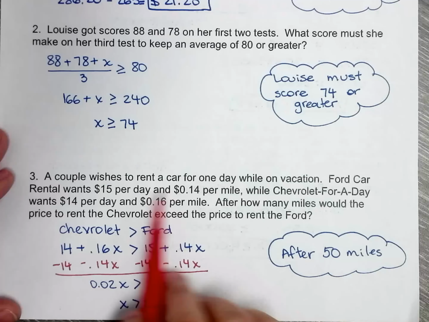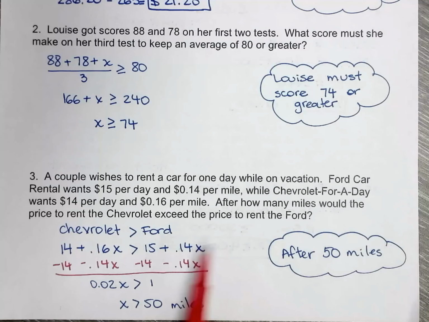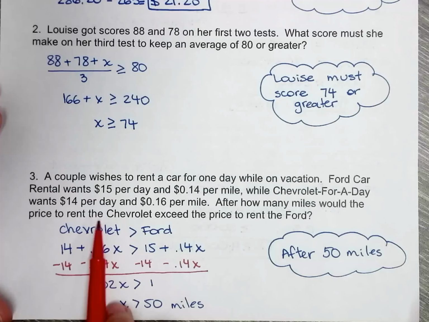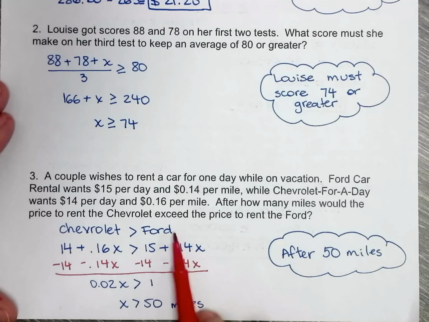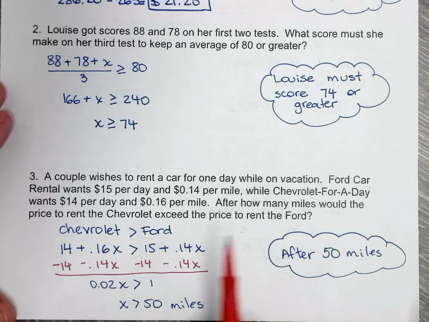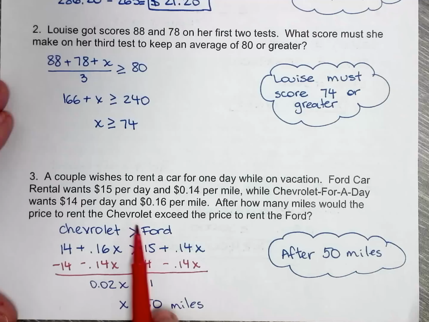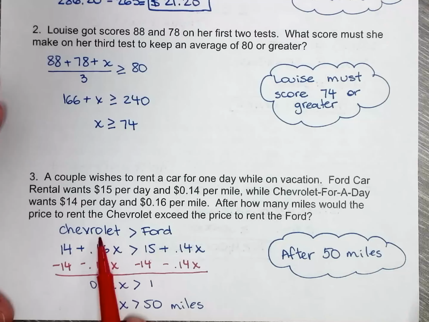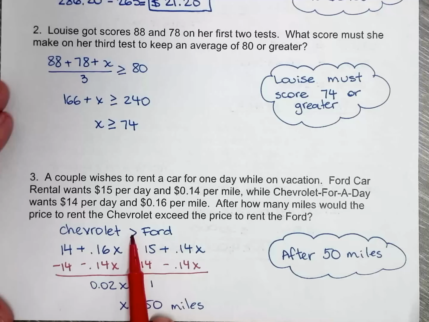Okay, we're just comparing it right there. So after how many miles would the price to rent the Chevrolet exceed, that means is greater than or more than, the price to rent the Ford? So this is the question, when is Chevrolet greater than Ford?